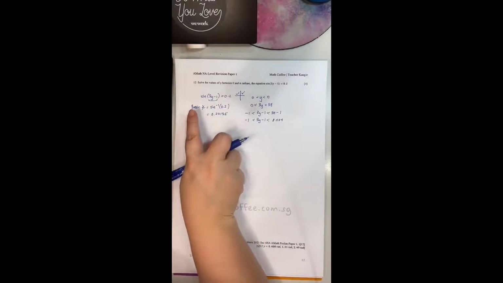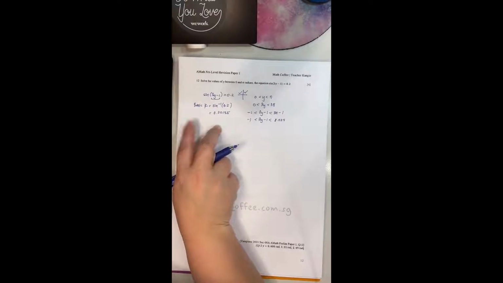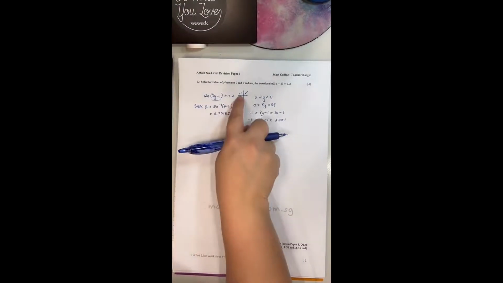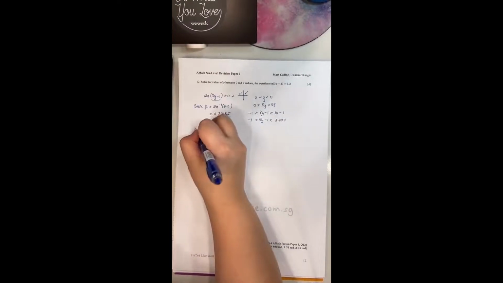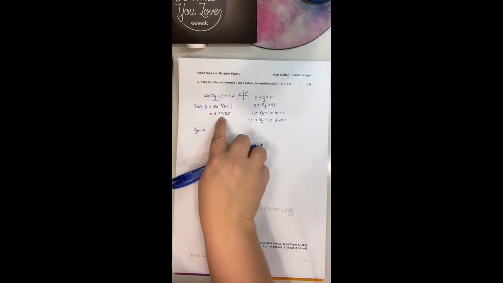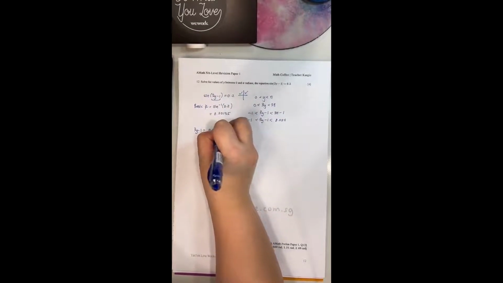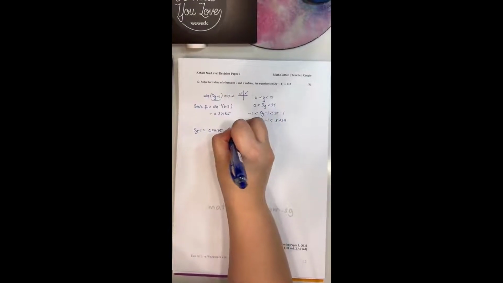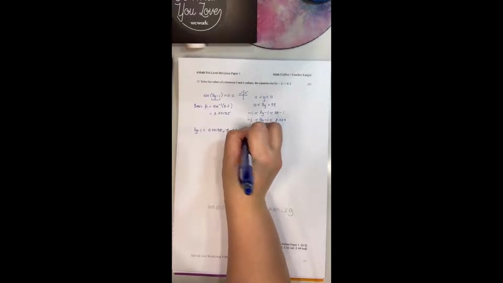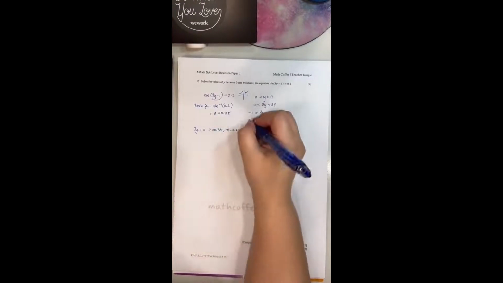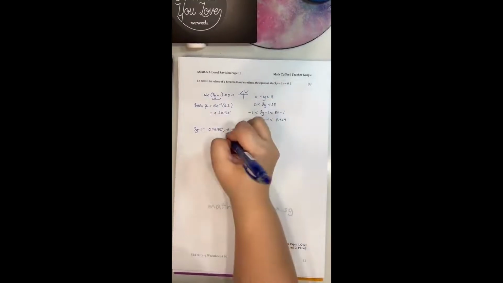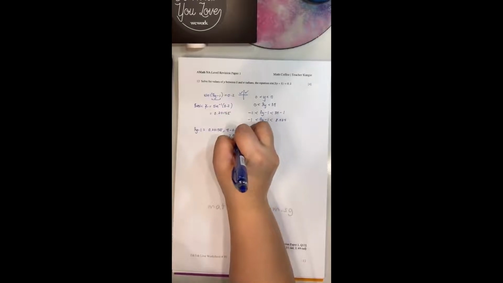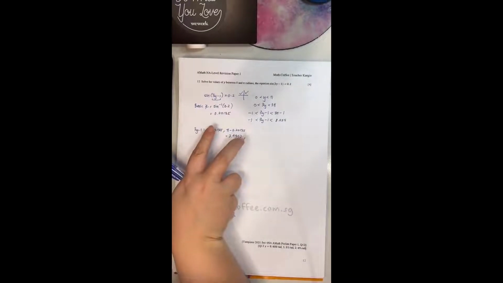Okay, so now we are ready. Once you have your basic angle, I will need to find my first two. The first two always depend on which quadrant you are in. So 3y minus 1 equals, for the first quadrant, the basic angle, 0.20135. The second one is the second quadrant, which is pi minus 0.20135. And this will give us 2.9402. Okay, so this is the first two.